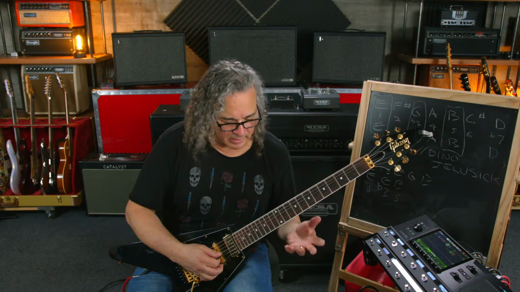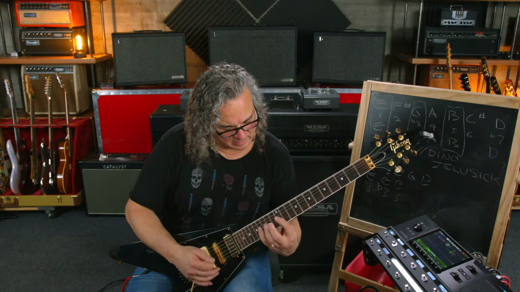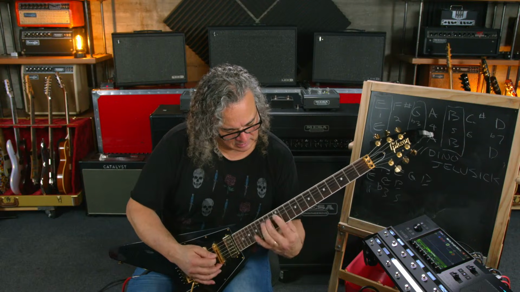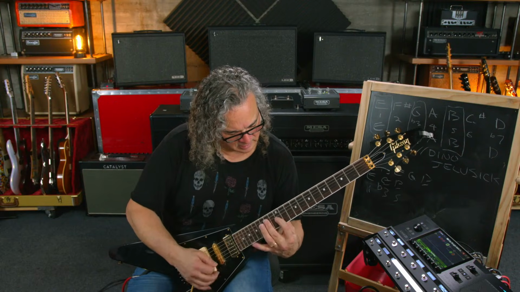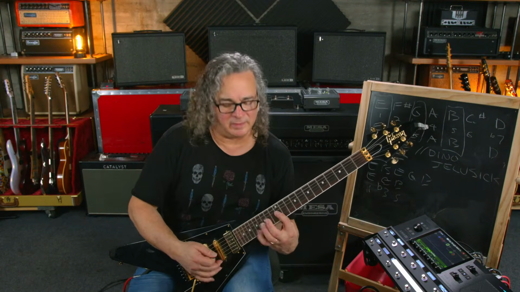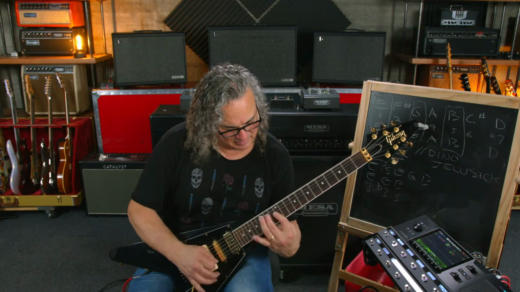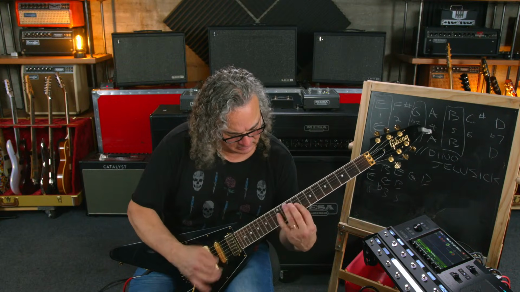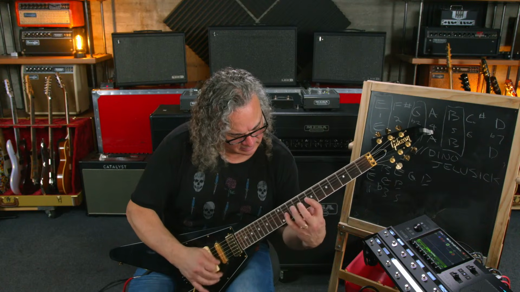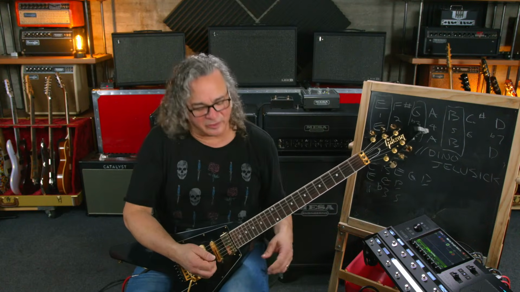Okay, right. So I'm basically playing an E minor. I've started off with the, just kind of riffing around those arpeggios.